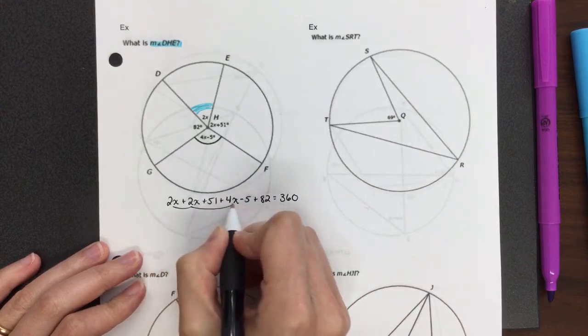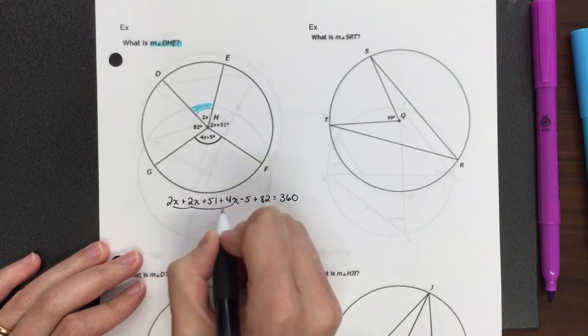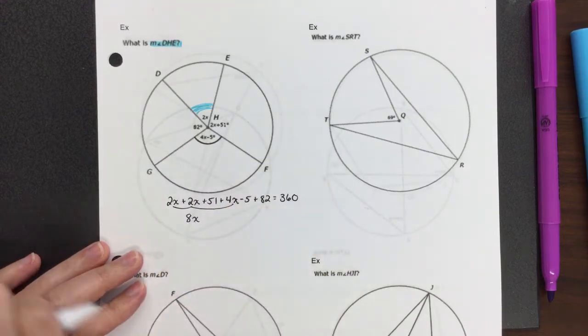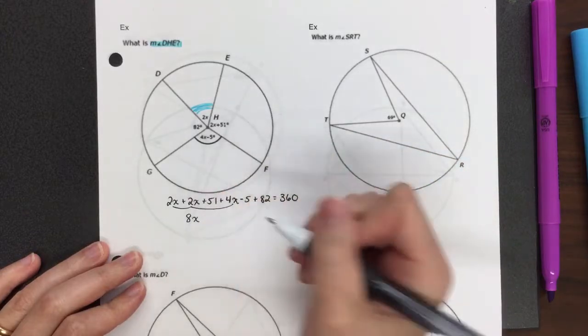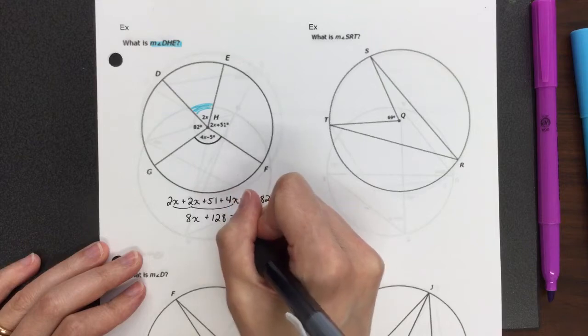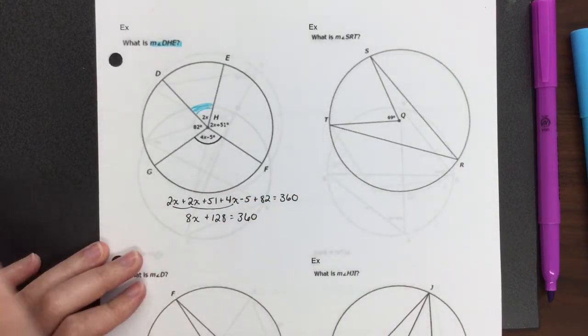So combine our like terms. 2x and 2x gives us 4, with 4 more is 8x, and then 51 minus 5 plus 82 gives us 128, equal to 360. Subtract the 128 from both sides.